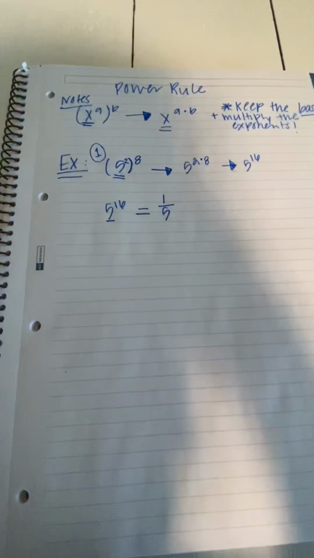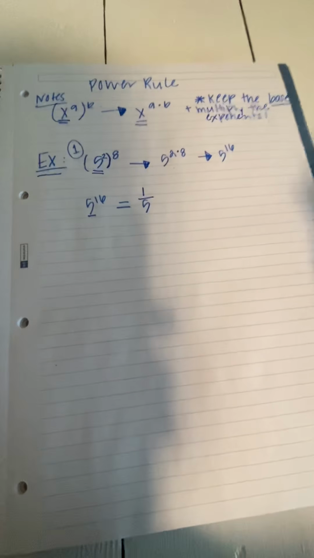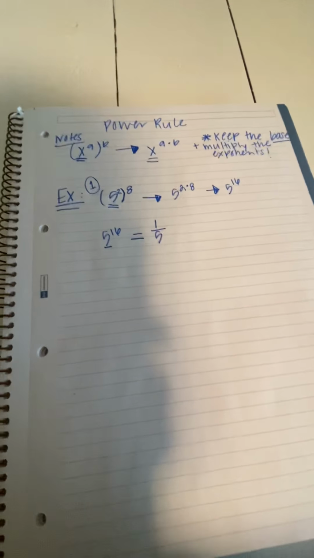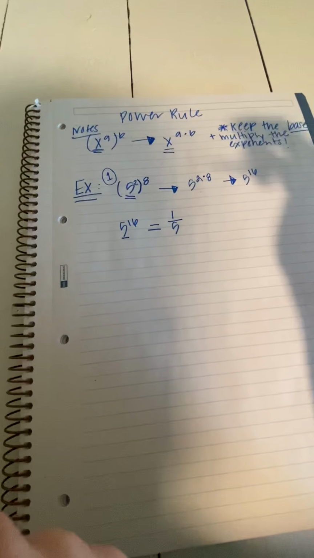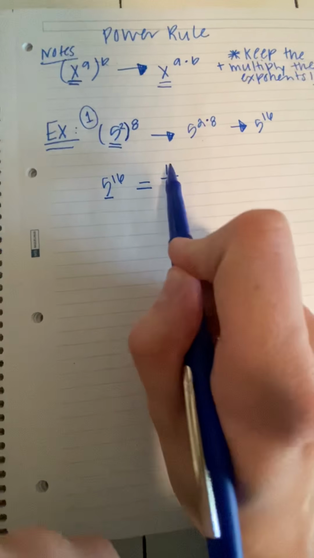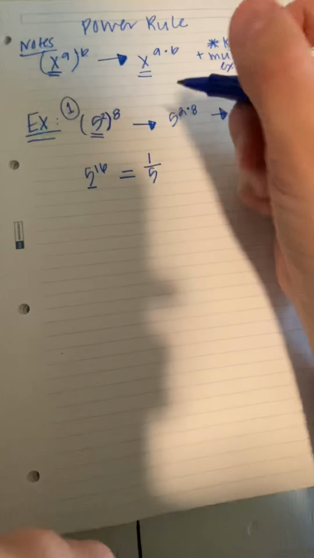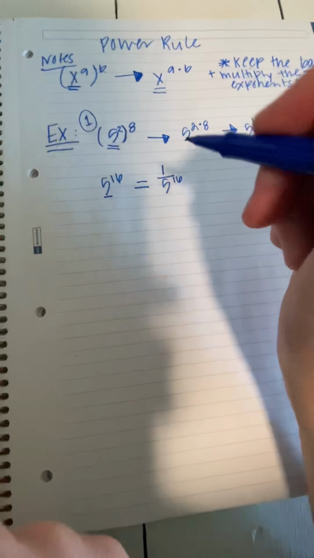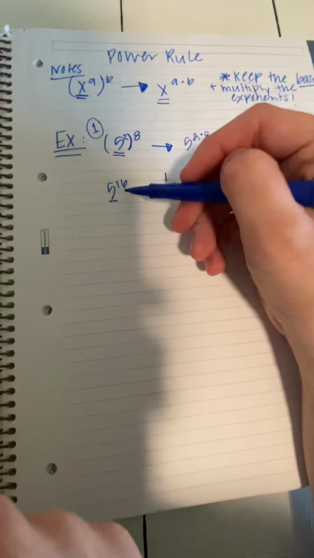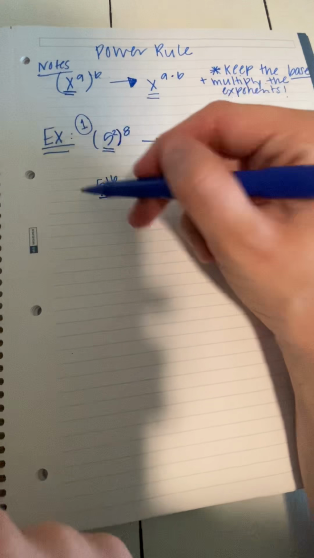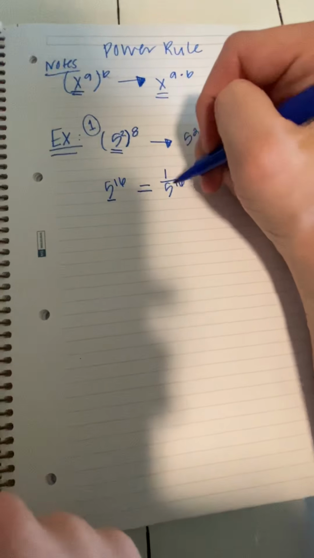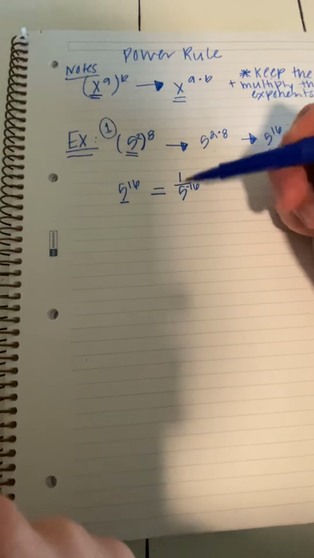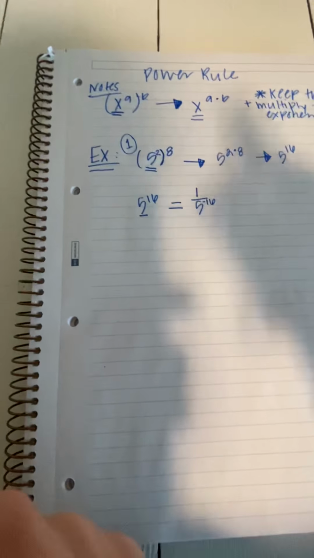Now, here's the rule with exponents. This can be the tricky part, and this is the part where you almost had the answer correct. You had it as 1/5 to the positive 16th power, and the only thing that's different is that when you do the reciprocal of this power, you have to make that exponent a negative. So your answer should have been 1/5 to the negative 16th power.